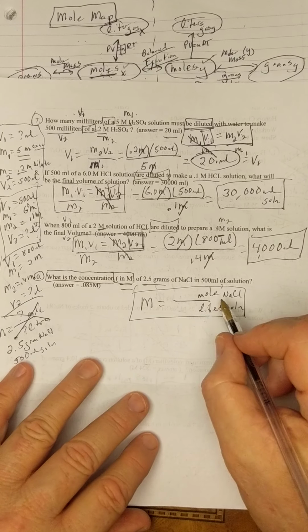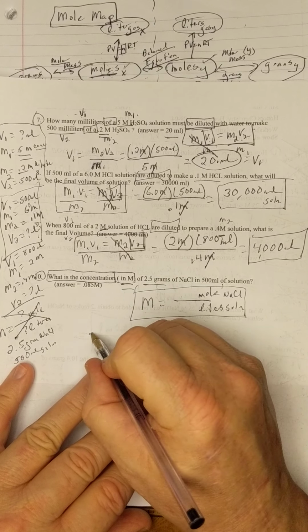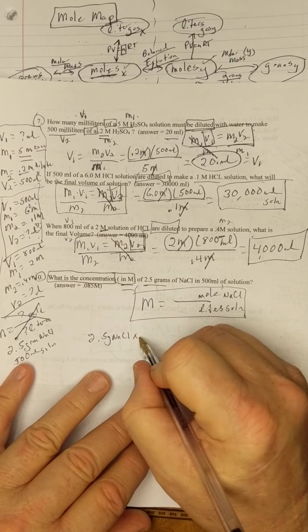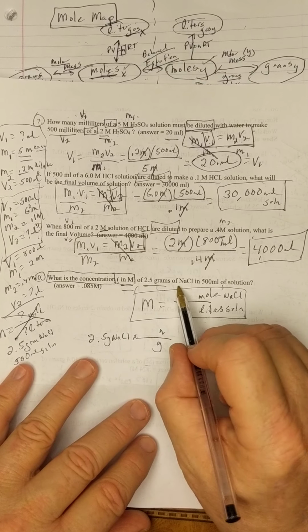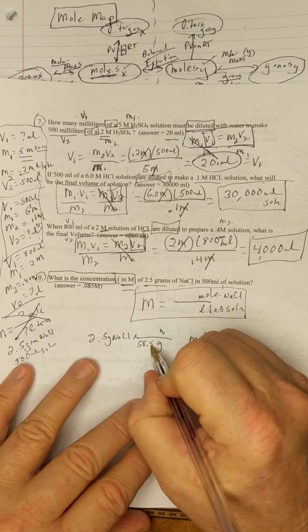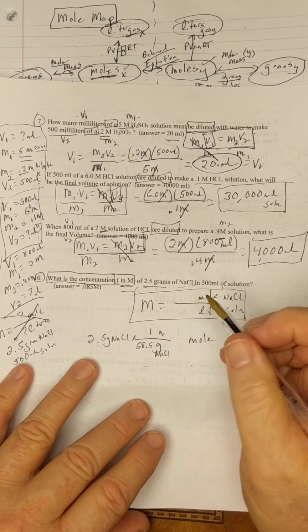Okay. So to solve this problem, I've defined what I want. I can take the grams and convert them to the moles, so I want to go from grams to moles. 2.5 grams of NaCl to moles. 23 plus 35.5 is 58.5 grams per mole, the molar mass of NaCl. I did that in my head.